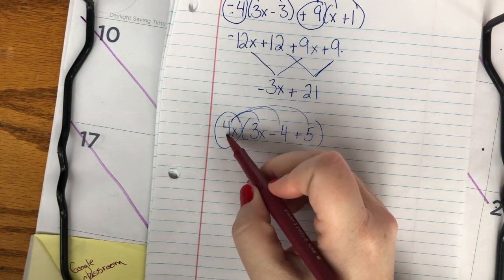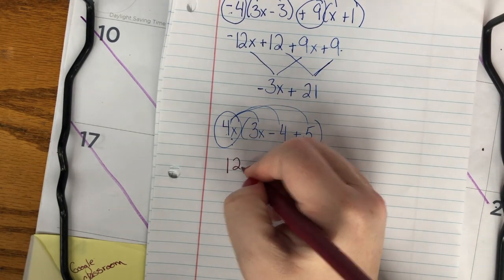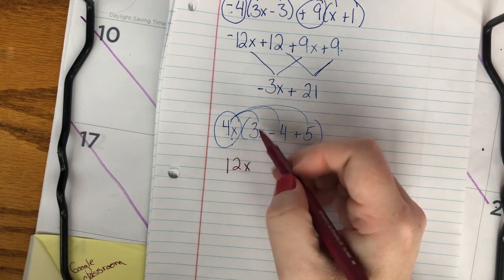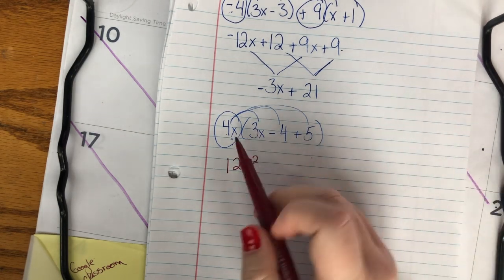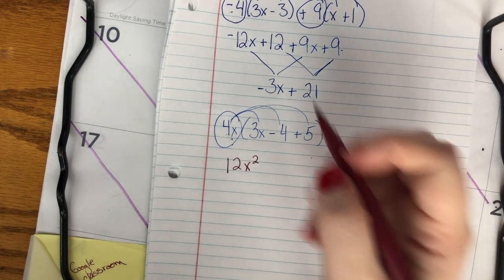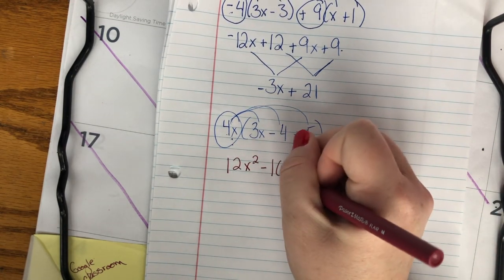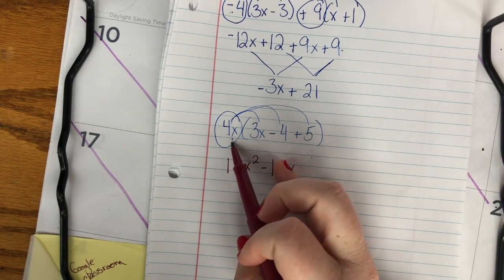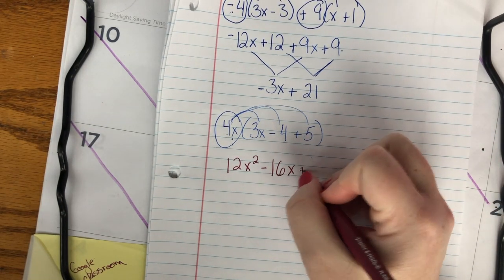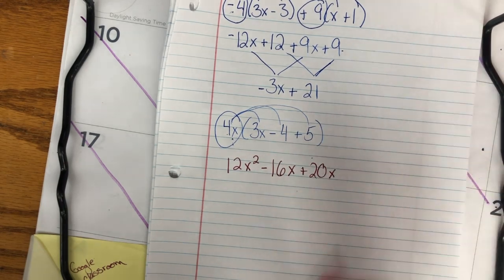So now you do 4 times 3, which is 12. X, when I'm multiplying x's, it becomes x squared. 4x times -4 gives me -16x. 4 times 5 gives me plus 20x.